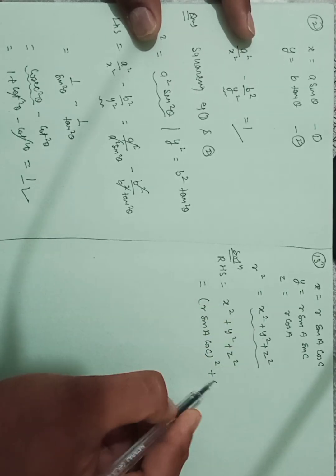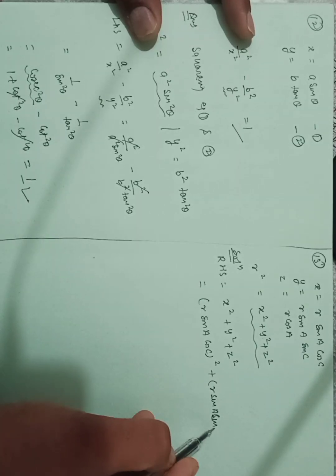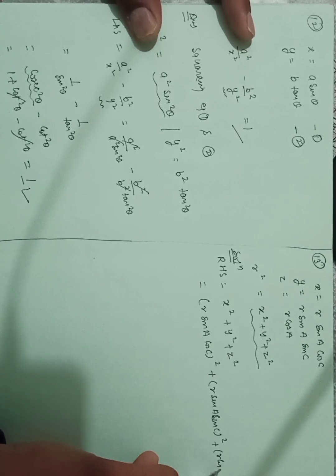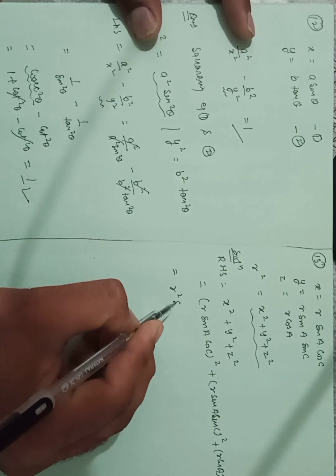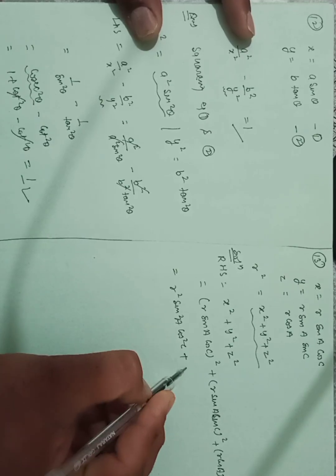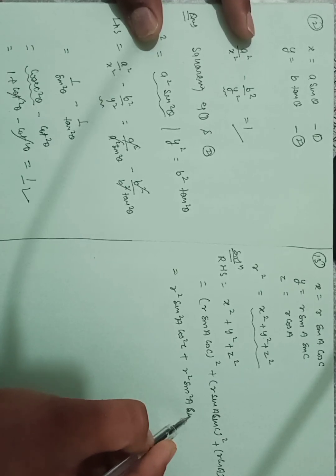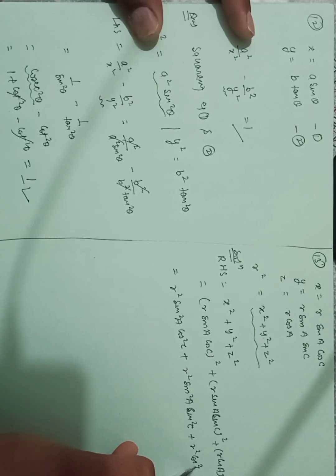Instead of y, I'll use r sin a sin c, and it's all square. And the very last quantity, which is r cos a, and it's all square. This will become r square sin square a cos square c. This will become r square sin square a sin square c, and it will become r square cos square a.